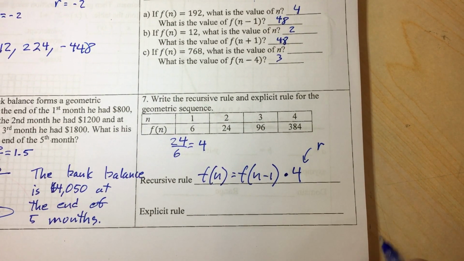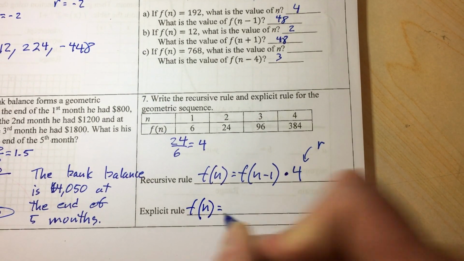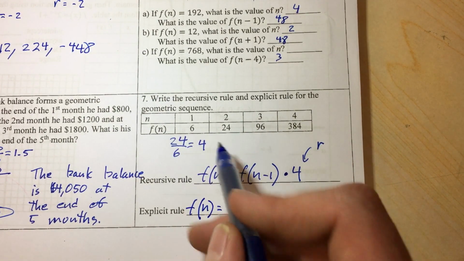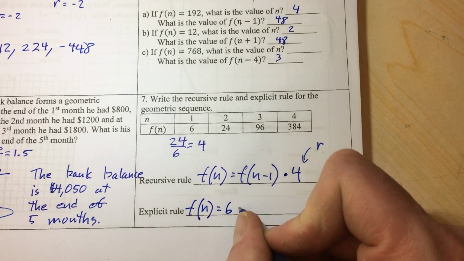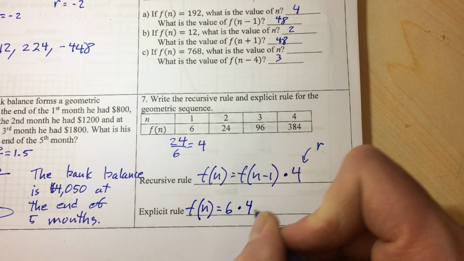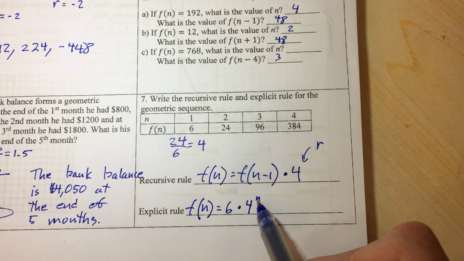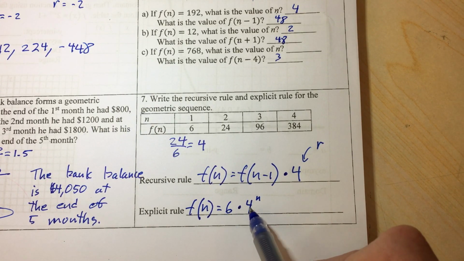Okay? The explicit rule is a little different. You're going to say f of n equals our first term, 6, times our common ratio to the n. Okay, but if n is 1 here, that's 4 to the first power, which is 4. 6 times 4 is 24.